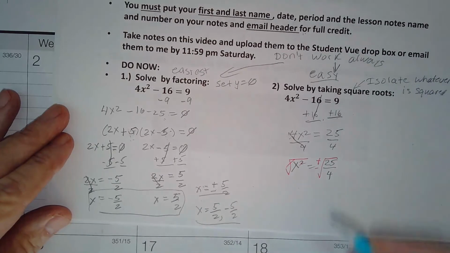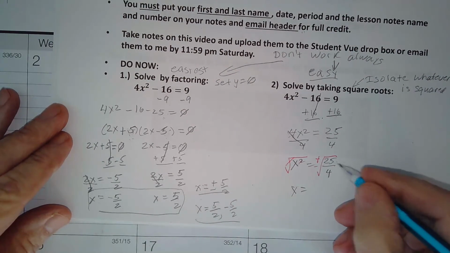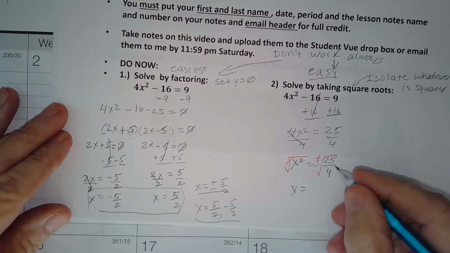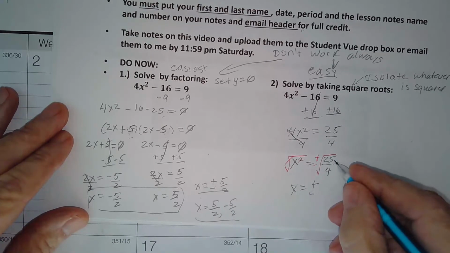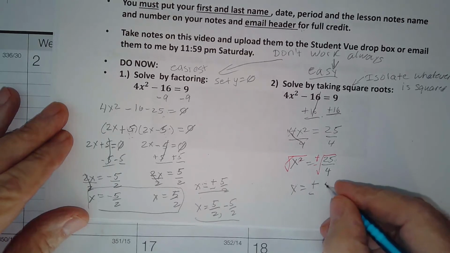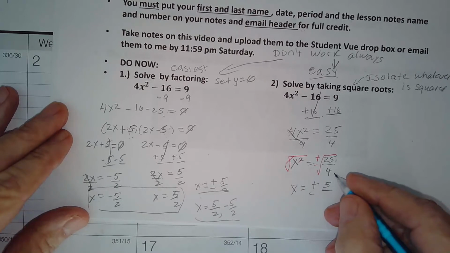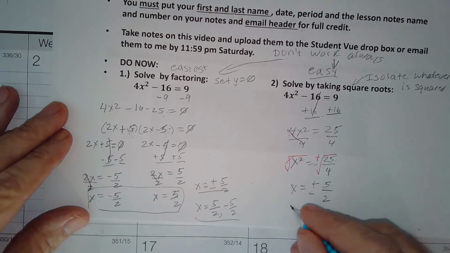So we're left with x equals, let's put the plus or minus down. What is the root of 25? 5 times 5 is 25, so that would leave us with 5 in the numerator, and the denominator, 4 is 2 times 2, so 5 halves. So the answer is plus or minus 5 halves.